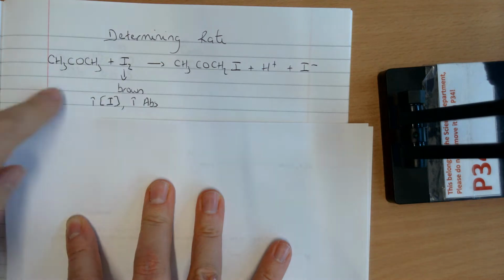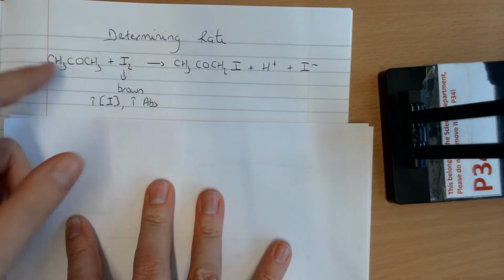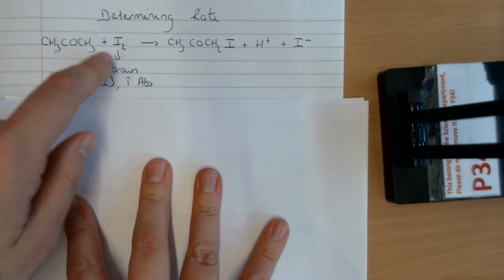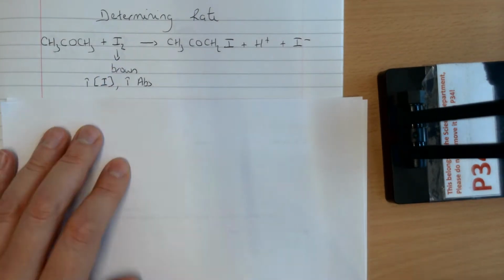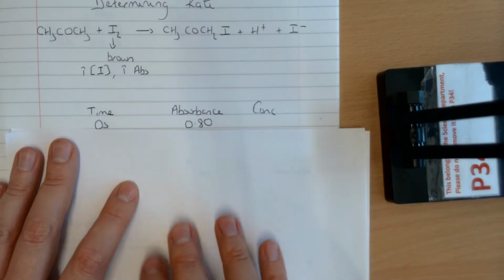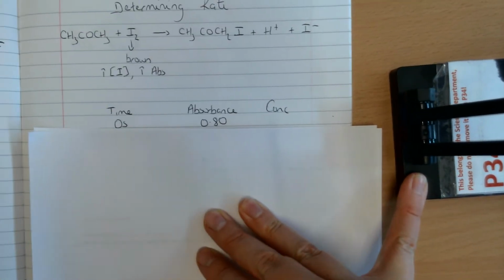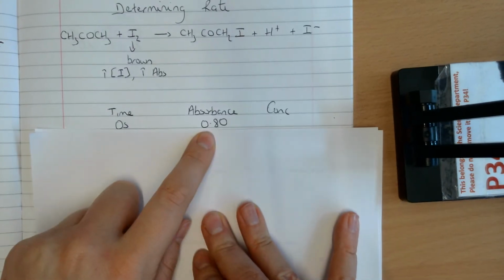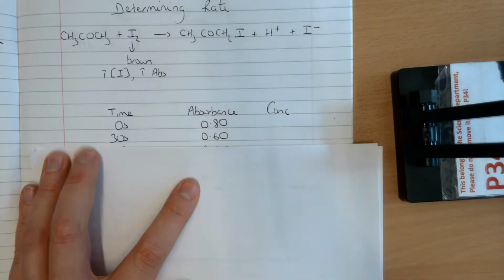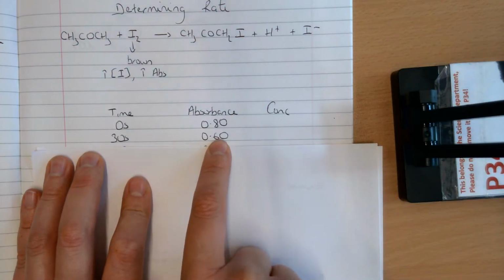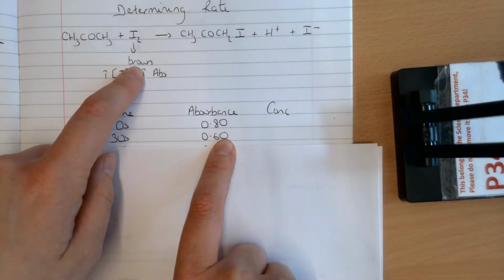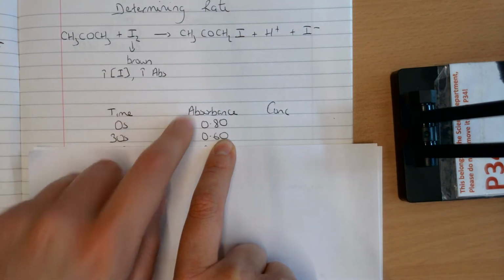So what you would do during this reaction, every maybe 30 seconds, you would take out a sample from the solution and you'd run it through your colorimeter. And let's just say at the start, before you started the reaction, at 0 seconds, you measured some of the sample and you saw that it had an absorbance of 0.8. And then 30 seconds later, you took another sample and you saw the absorbance had decreased slightly. And again, that's what I'm expecting. As the iodine is used up, the colour is going to fade and it's going to absorb less light.